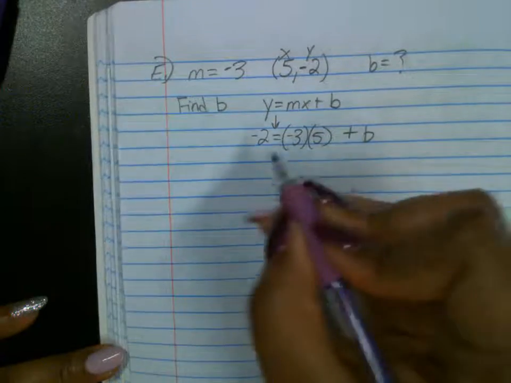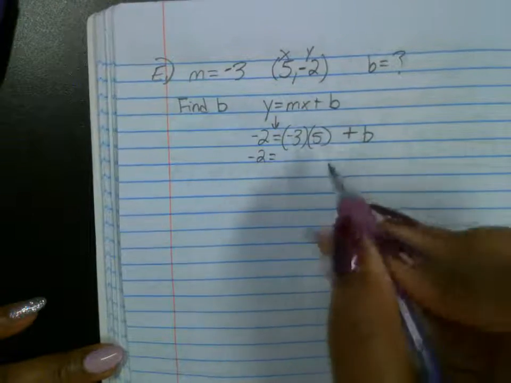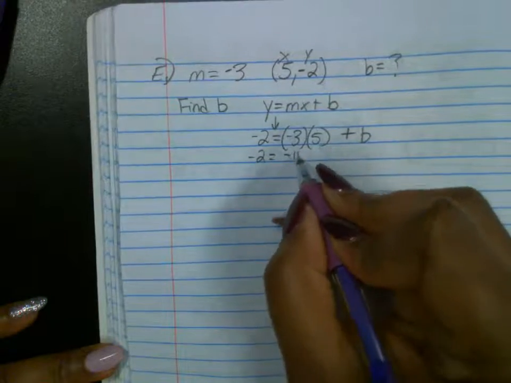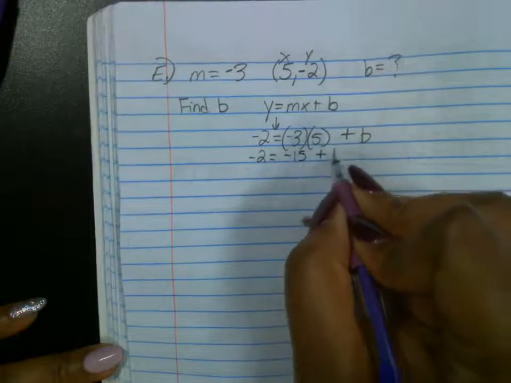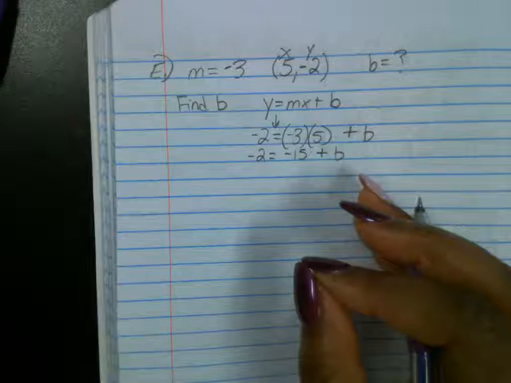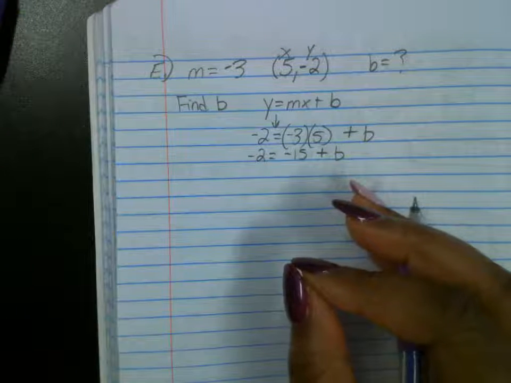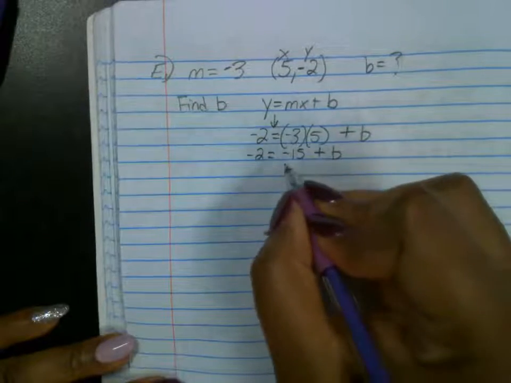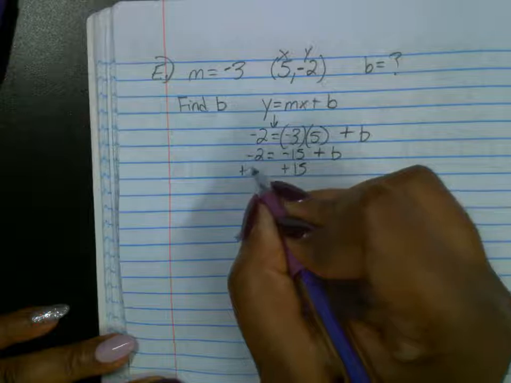Multiply. Very good. So we got -2 is equal to, what do I get here? -15. And then we bring down the plus B. And this is a very simple equation. How do I solve this simple equation? Aaliyah? You add 15. Add 15 to both sides. Good job, baby.